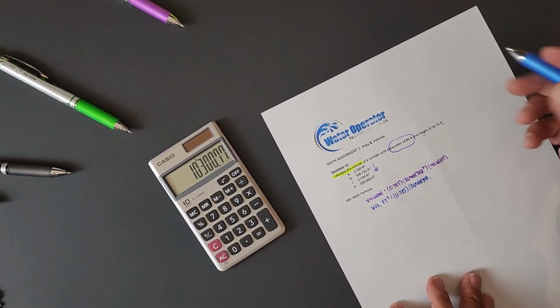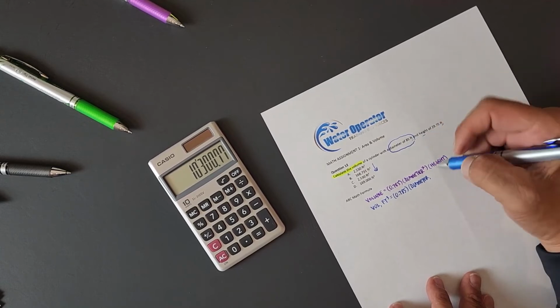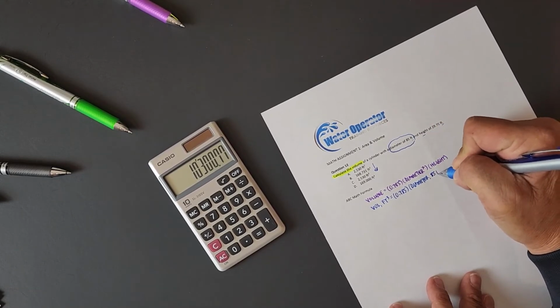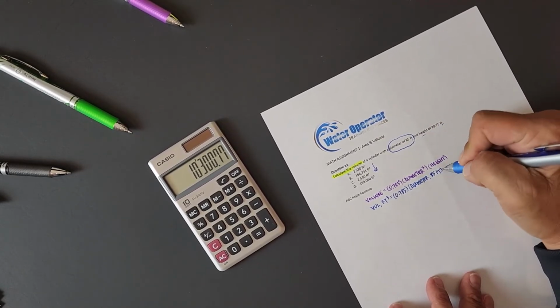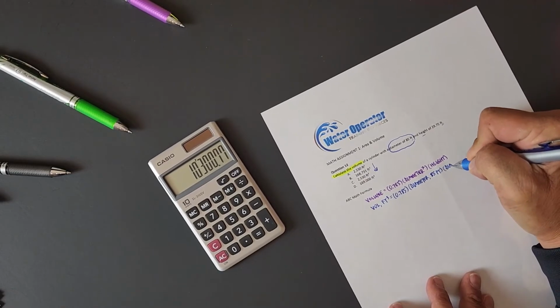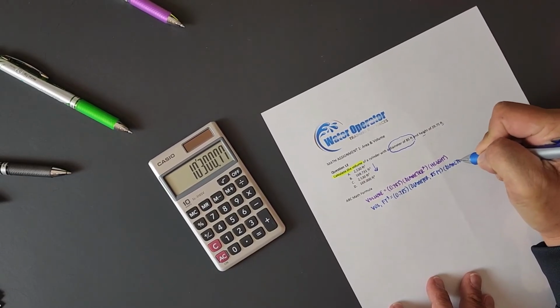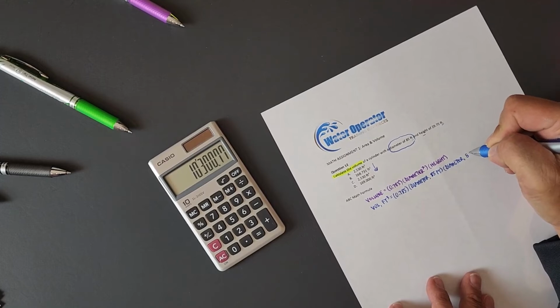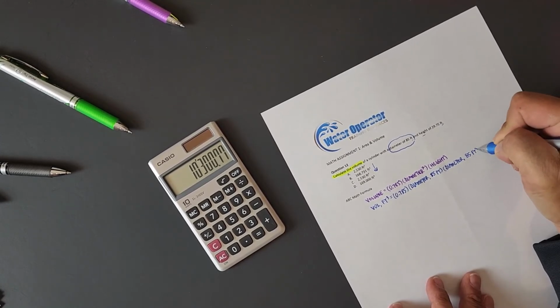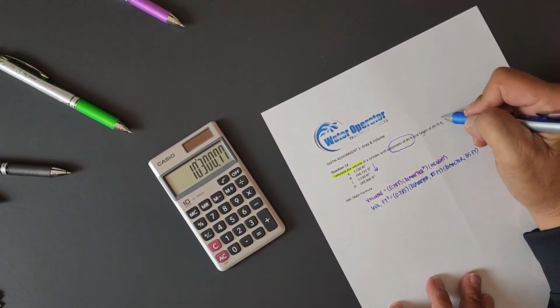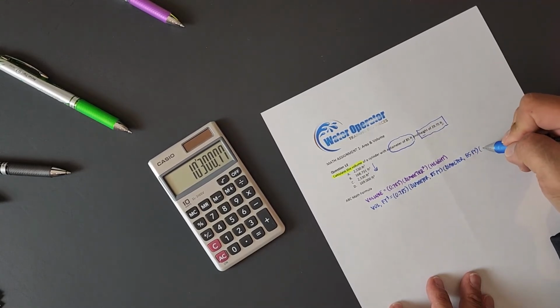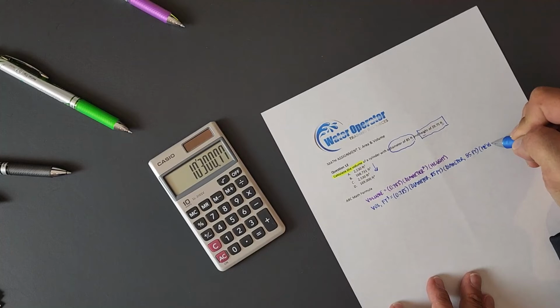That's happened to me several times. So the diameter is 85 feet. We're going to multiply that by the diameter again. 85 feet. And then we have a height of 29.75 feet.